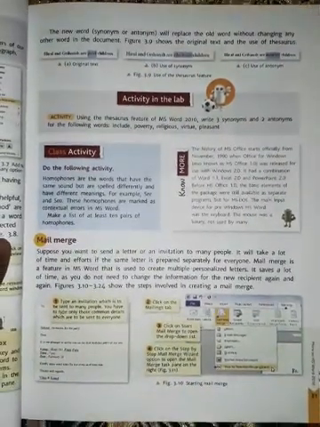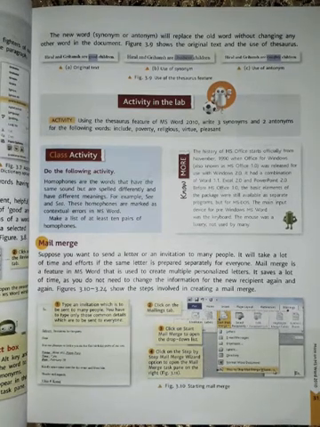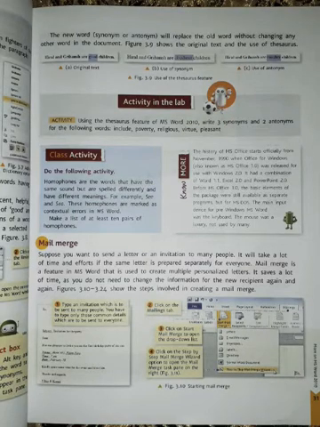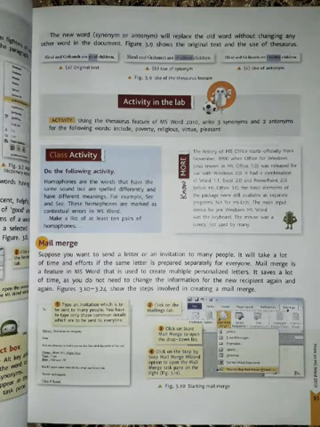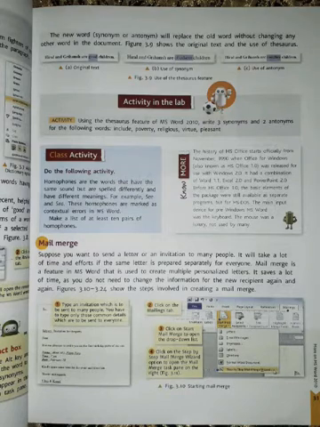Mail merge is very important for sending messages, for sending invitations to many people. Suppose we want to send many letters to many people at the same time.